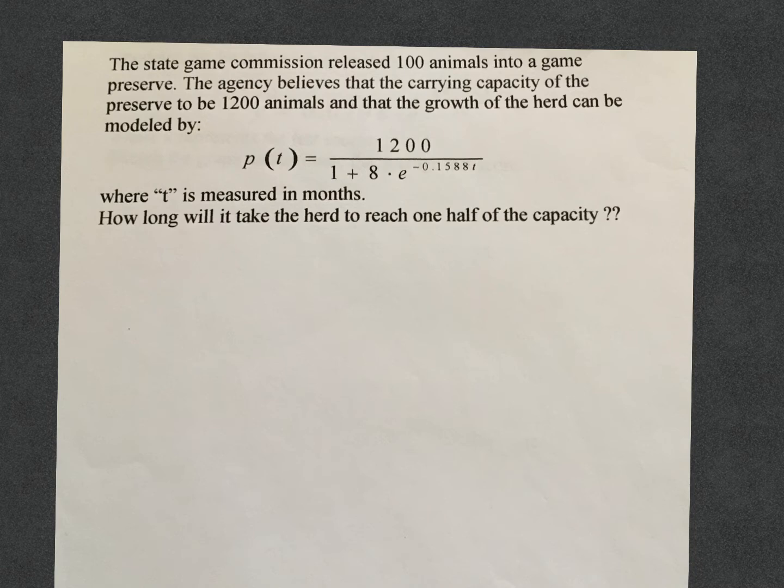First, let's just do the algebra stuff, the fun stuff. So the question is, how long will it take the herd to reach 1/2 of the capacity? Up in the problem, it says the carrying capacity of the preserve is believed to be 1,200 animals. So half of the capacity, half of 1,200 then is going to be 600. So what we're wondering is, when does the population P become 600?